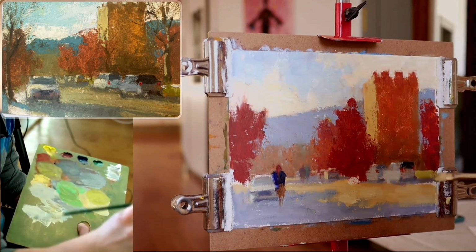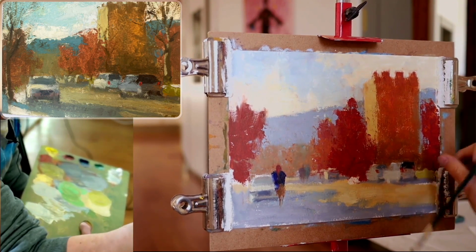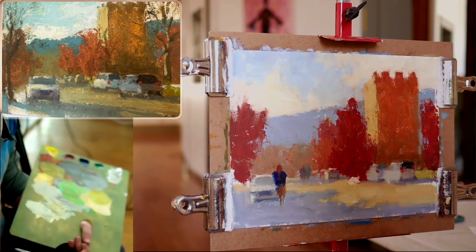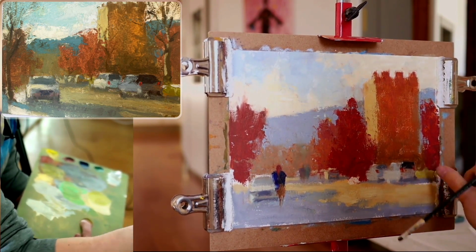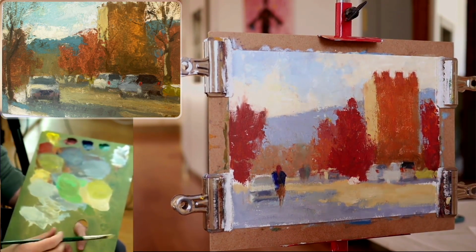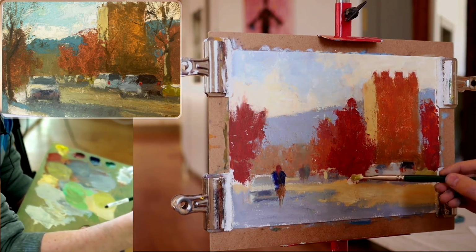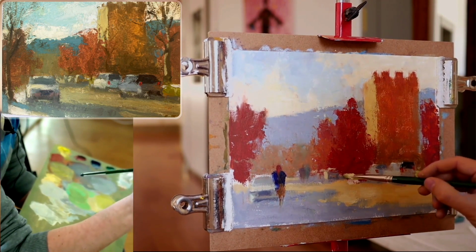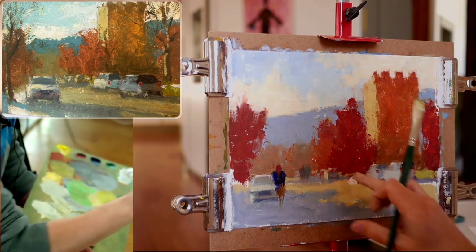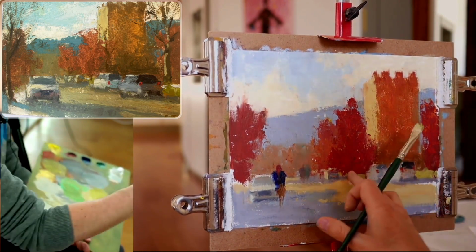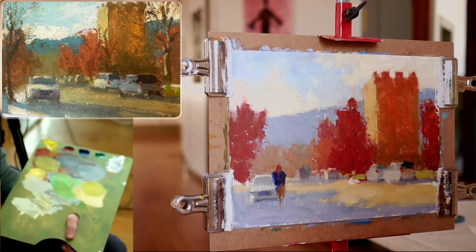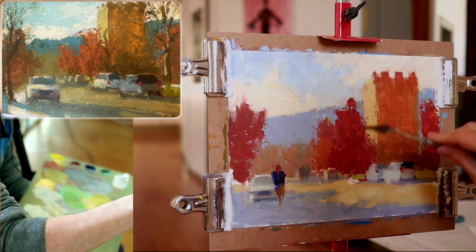For the grassy area there. This mess, right? Grass is rough. All right, so there's grass there. There's going to be grass here. A little bit. Let's put some in there just to break it up. Push it around. Nope. I don't like that mark. So it's going to go away.